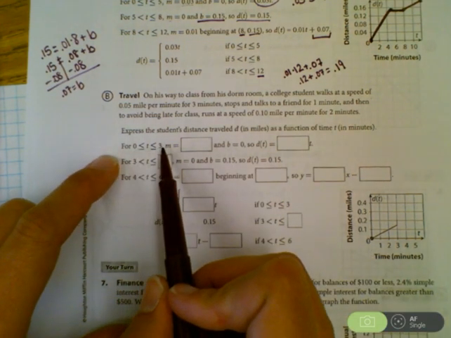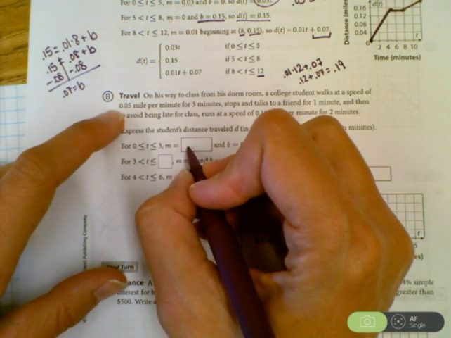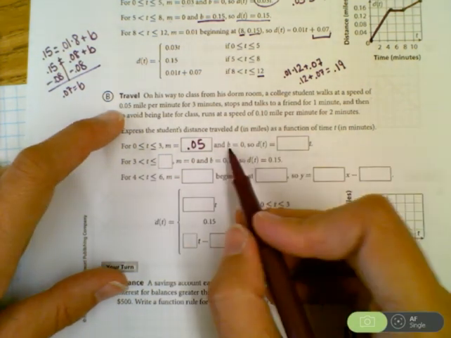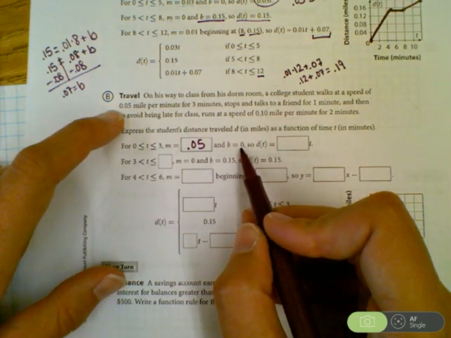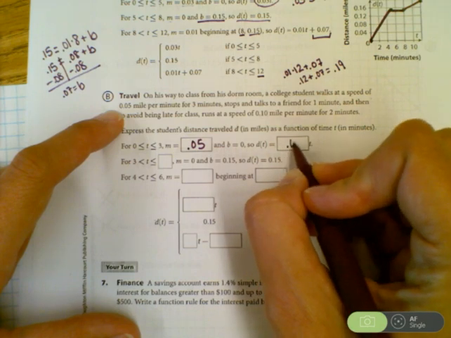So from 0 to 3, the slope, remember m is slope, the slope was 0.05 miles per minute, and the y-intercept was 0. He starts at his dorm room. So our formula, d of t, is 0.05t.